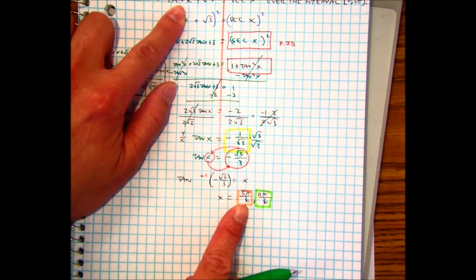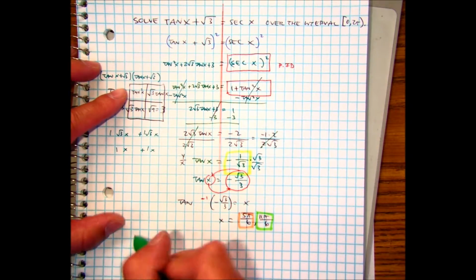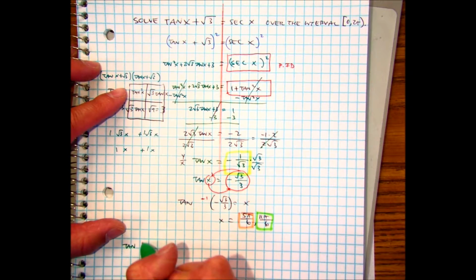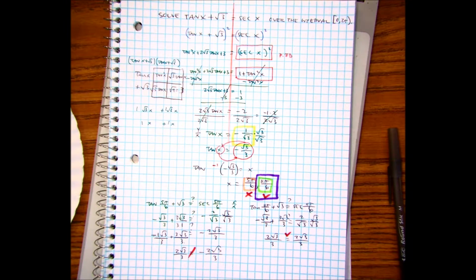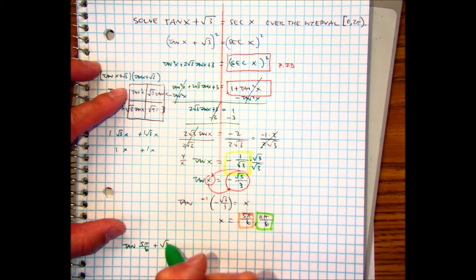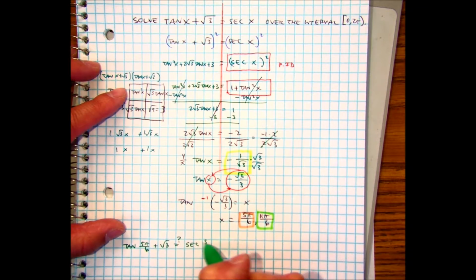So let's go ahead and put in 5 pi over 6. Tangent of 5 pi over 6 plus radical 3, is that equal to secant at 5 pi over 6?